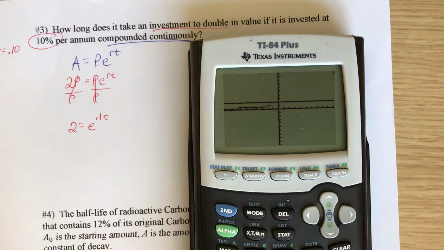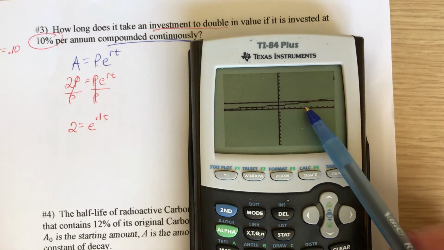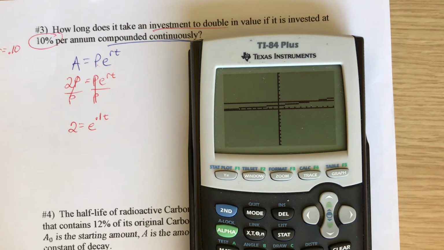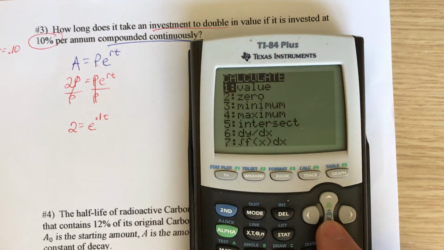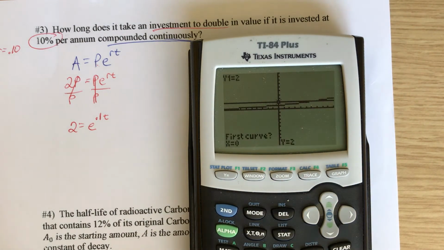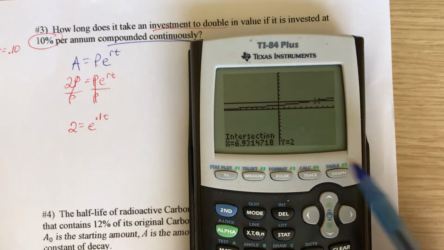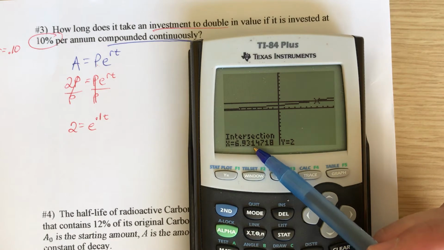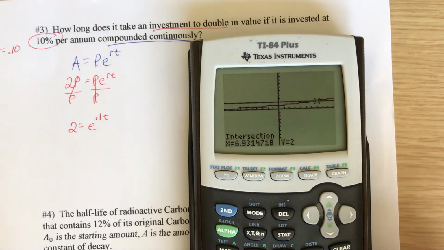What we were looking for is, where did the 2 graphs intersect? And I can find that. The intersection point is where the x value is 6.931 and the y value is 2.